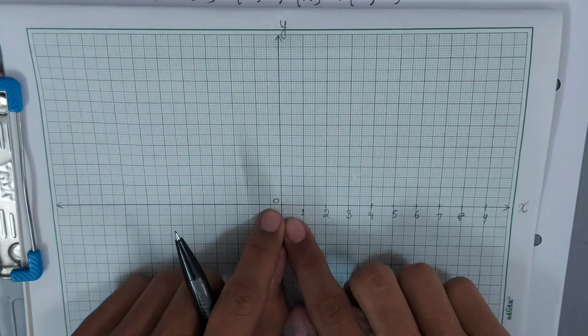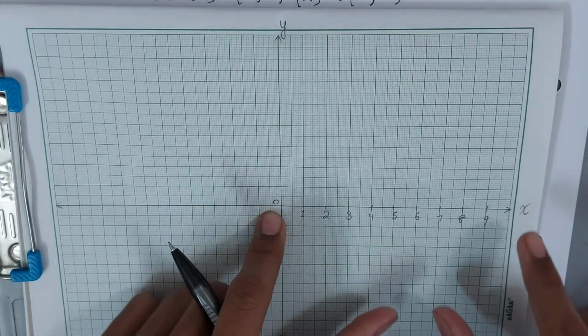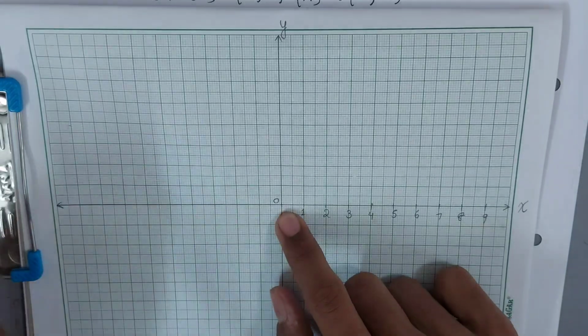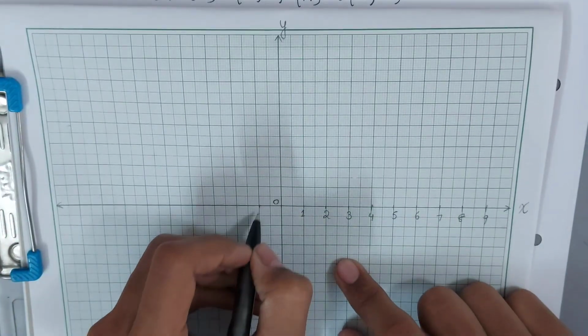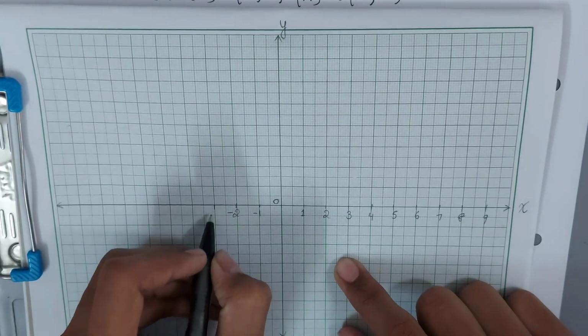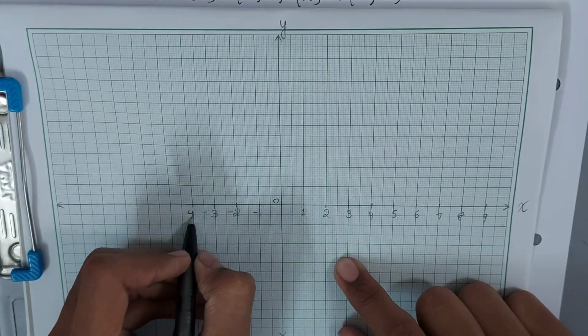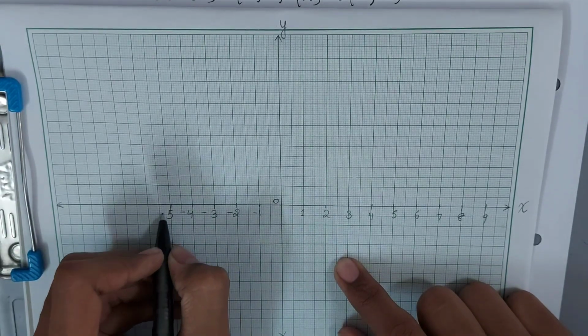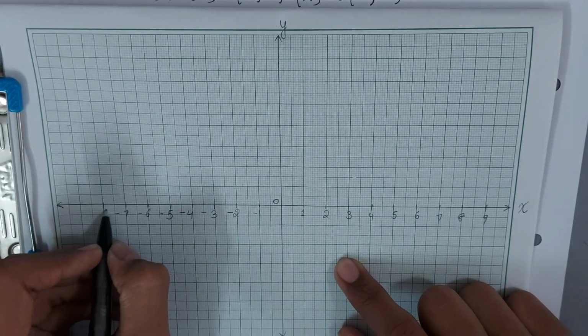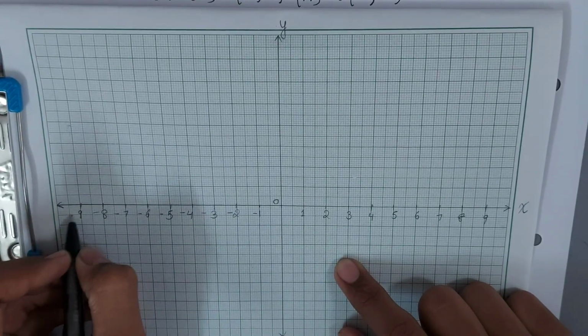Now when you are going from 0 to the right side on the x-axis, all the numbers will be positive. When you go from 0 to the left side on the x-axis, all the numbers will be negative: -1, -2, -3, -4, -5, -6, -7, -8 and -9.